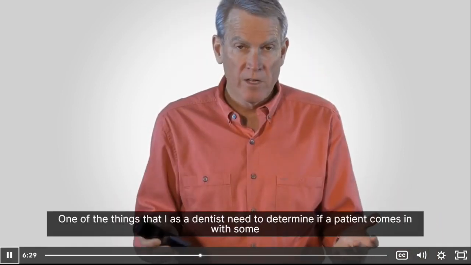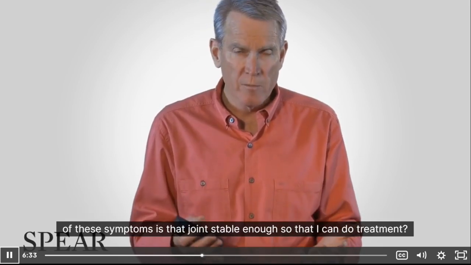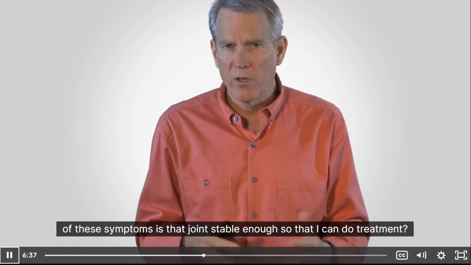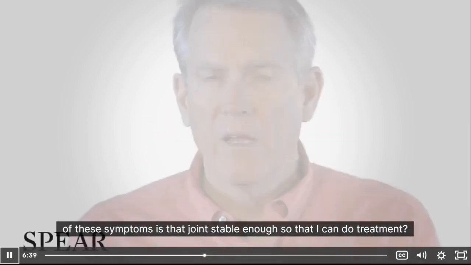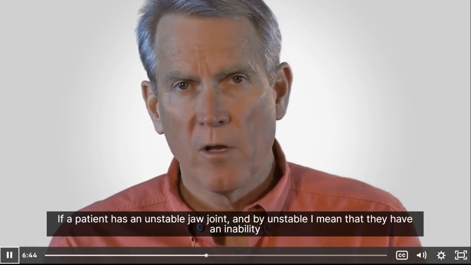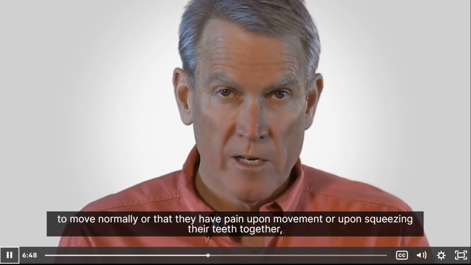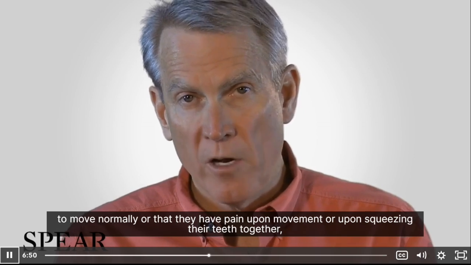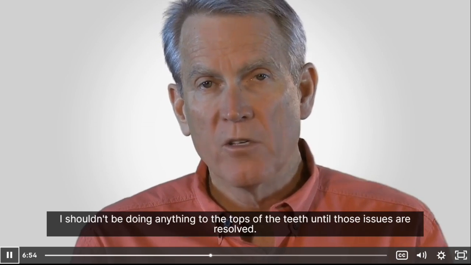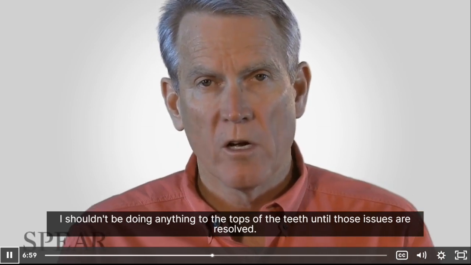One of the things that I as a dentist need to determine if a patient comes in with some of these symptoms is: is that joint stable enough so that I can do treatment? If a patient has an unstable jaw joint, and by unstable I mean that they have an inability to move normally, or that they have pain upon movement or upon squeezing their teeth together, I shouldn't be doing anything to the tops of the teeth until those issues are resolved.